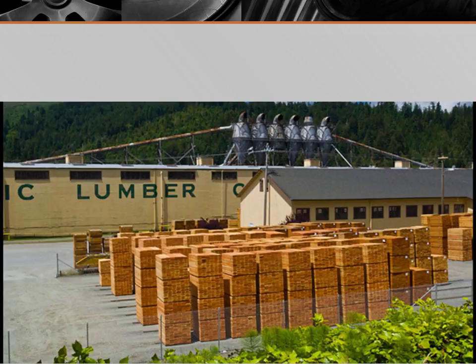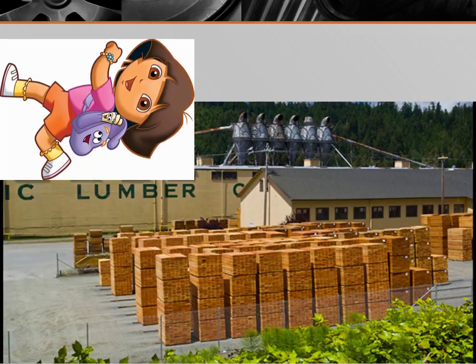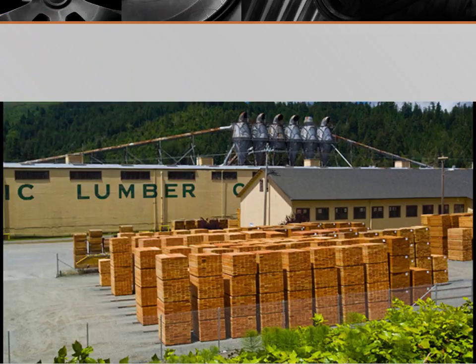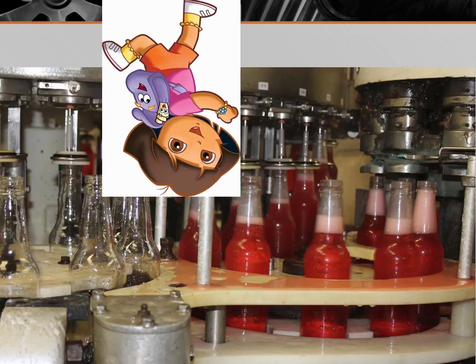Lumber, a lumber company taking raw materials like trees, converting them into other products. Is that bulk gaining or bulk reducing? And then closer to market or closer to the raw materials. Soda bottling. A soda bottling plant, is that going to be bulk gaining or bulk reducing?